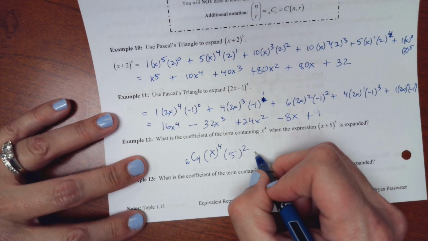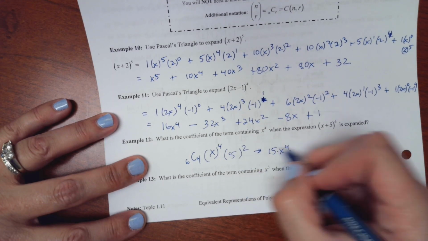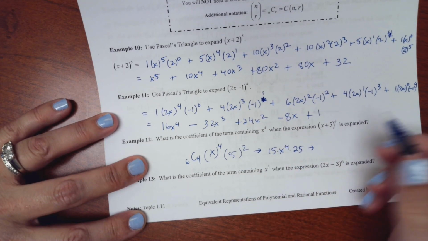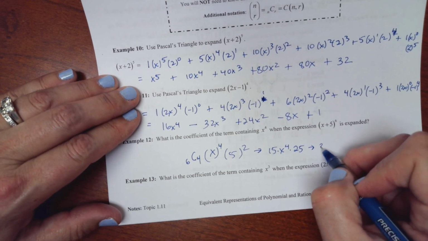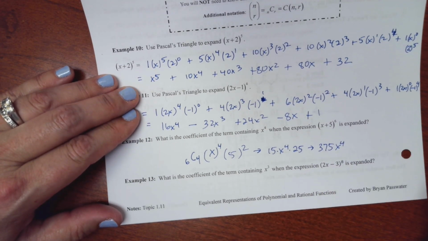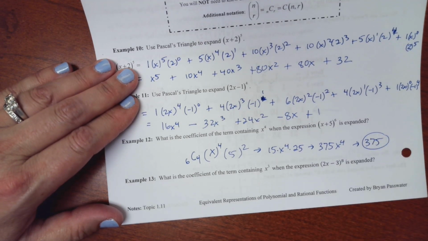All right, so let's figure this out. So we got 15 x to the 4th times that times 25. So 15 times 25 is 375. Yes, 375 x to the 4th. So technically the answer is 375, right? That's the coefficient of the x to the 4th.